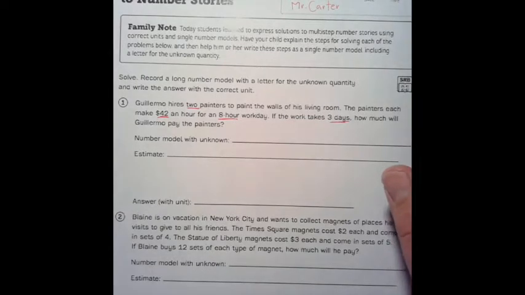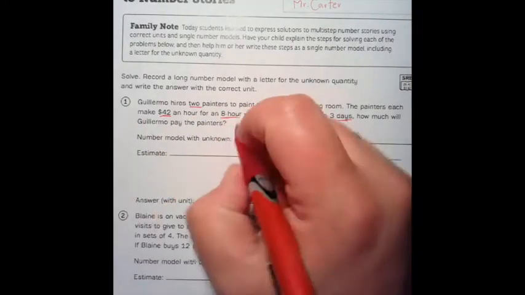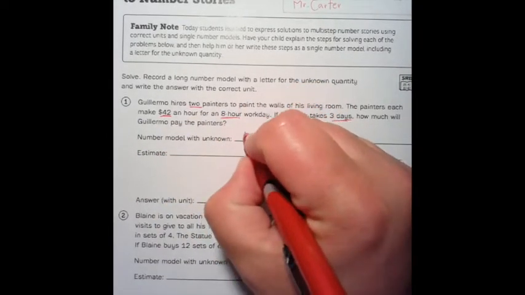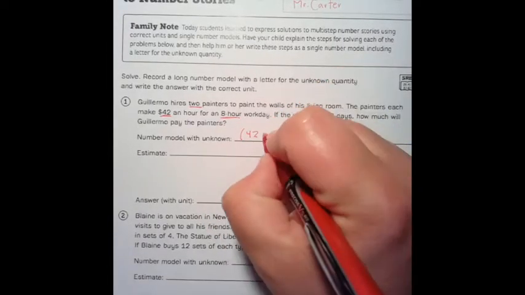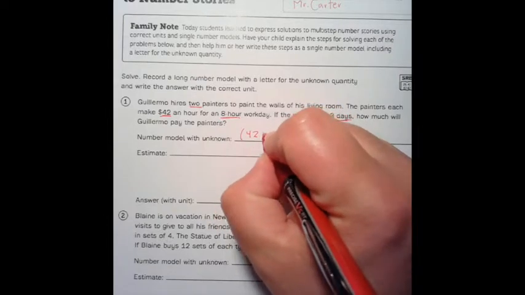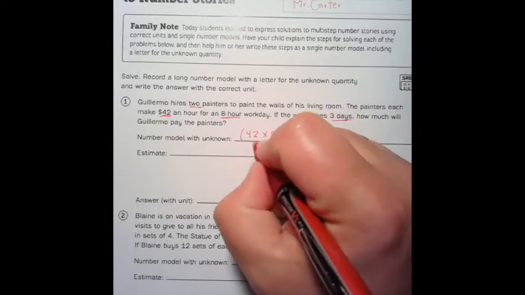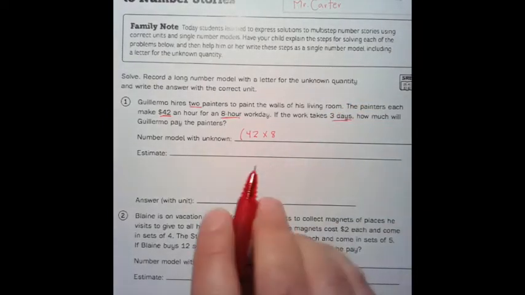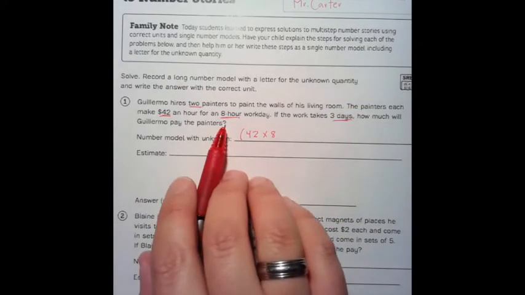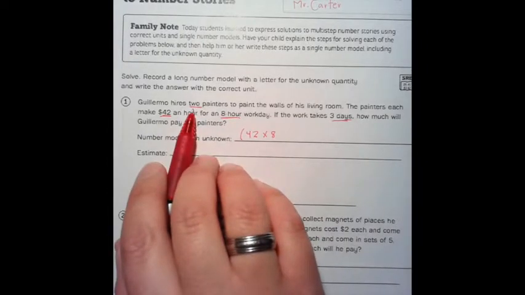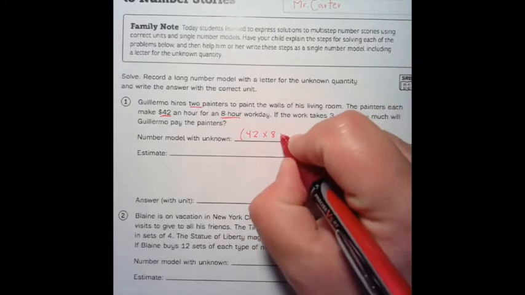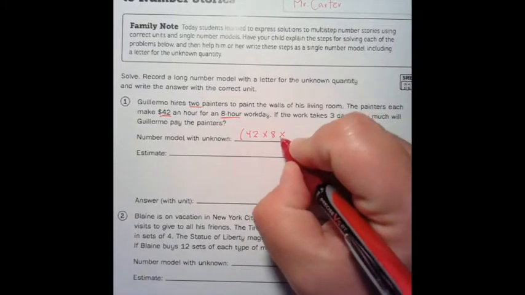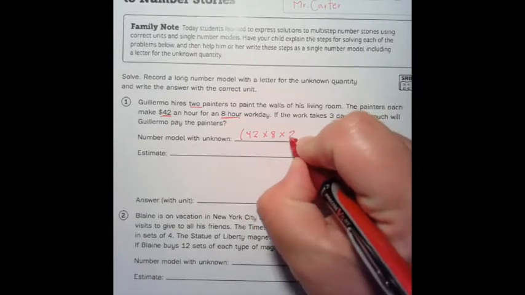Let's start with what each painter makes. Each painter makes $42 an hour, and they work 8 hours. So I'm going to put a parenthesis here. So that's 42 times 8. Now, that's for one worker. Now we know that he has 2 painters, so we've got to take that 42 times 8 and multiply that by 2.